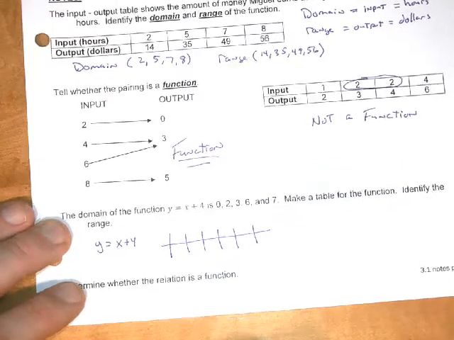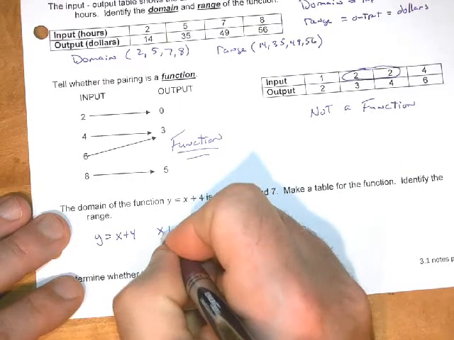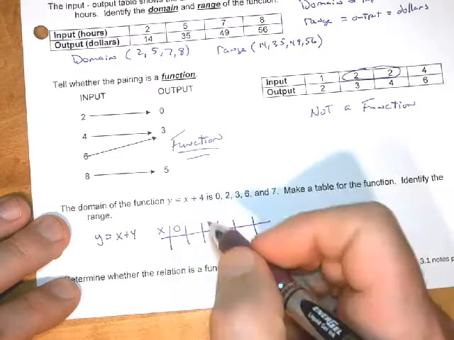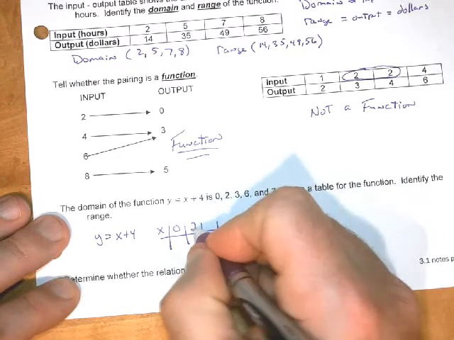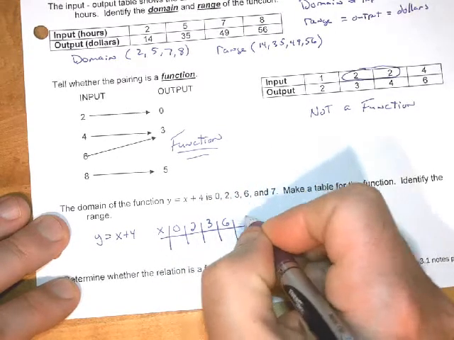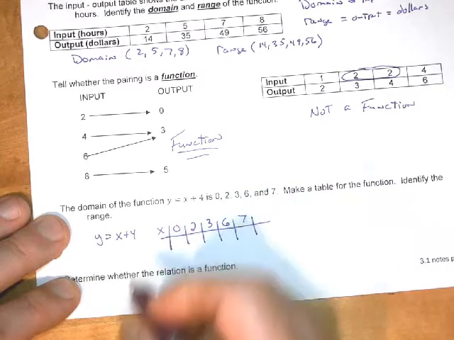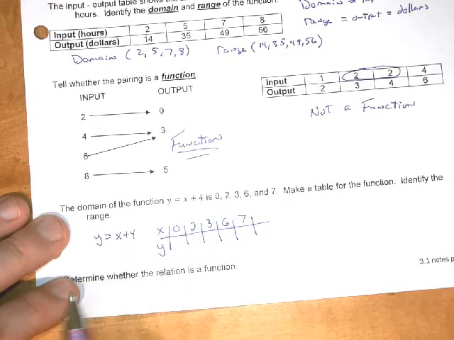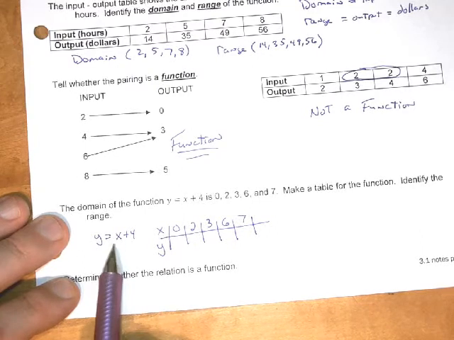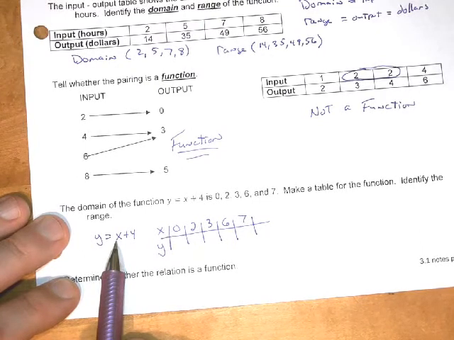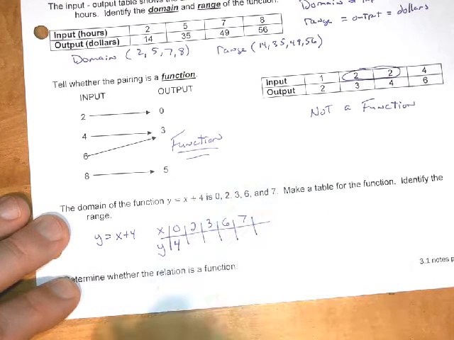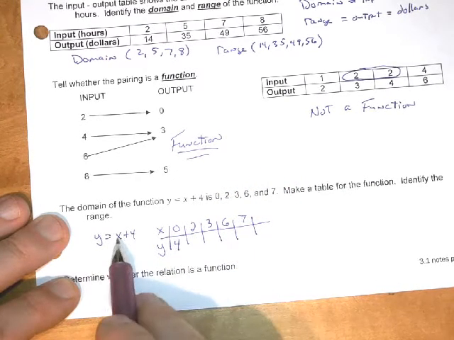If you want to put boundaries around your table, you can. I'm just going to save myself a little time. X's are going to go on for our inputs, and our inputs are 0, then 2, 3, 6, and 7. And then we have to do our calculation through our formula here. So plugging in 0, our output is going to be 4.